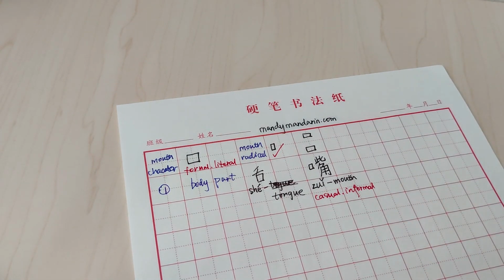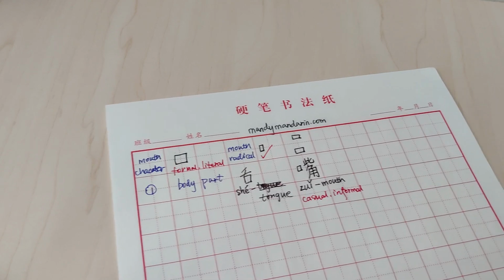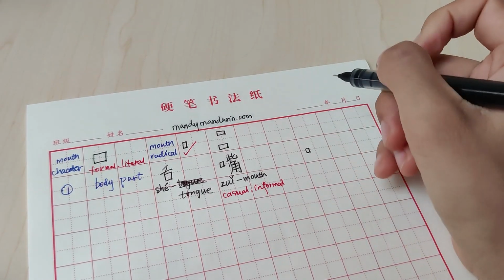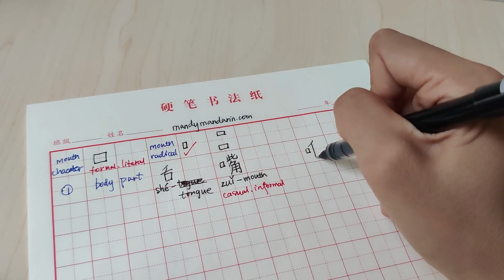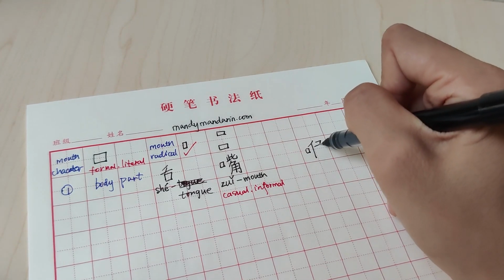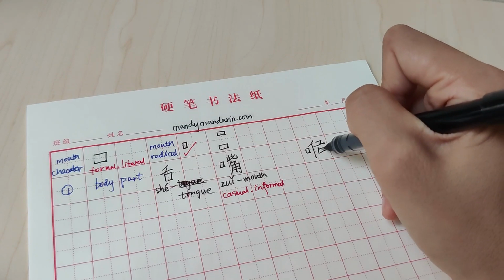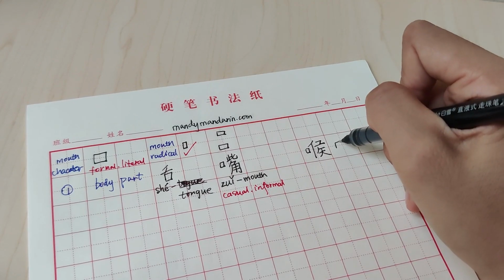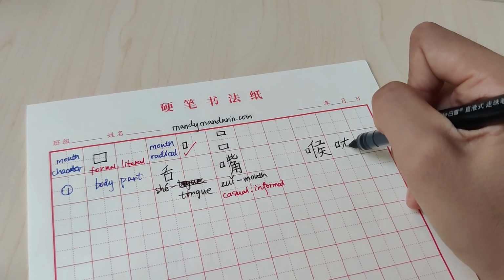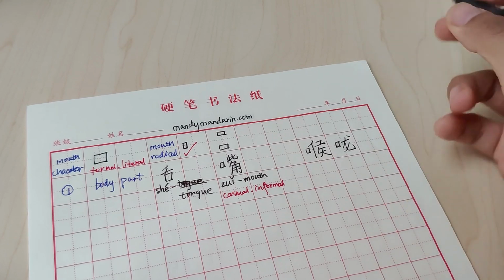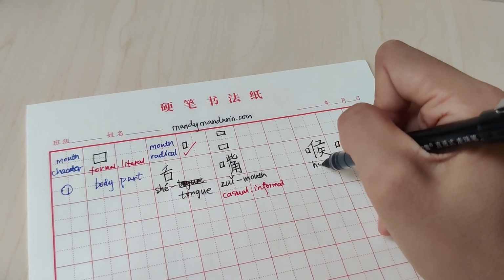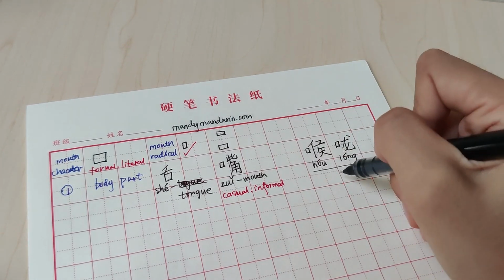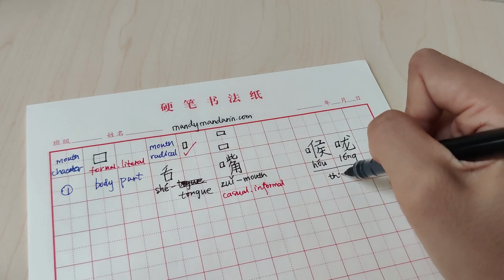And the third word is 喉咙. Hou, mouth radical and a people radical. And 龙, mouth radical. So this is 喉咙, and 喉咙 means throat.